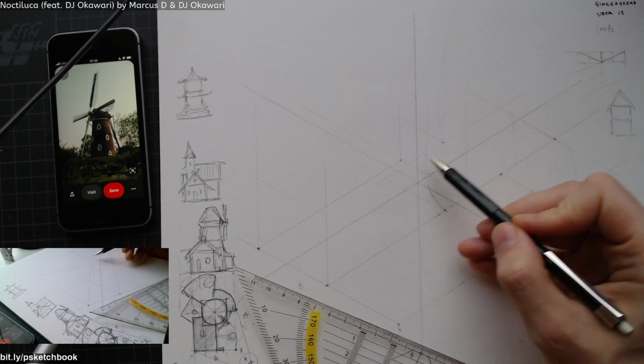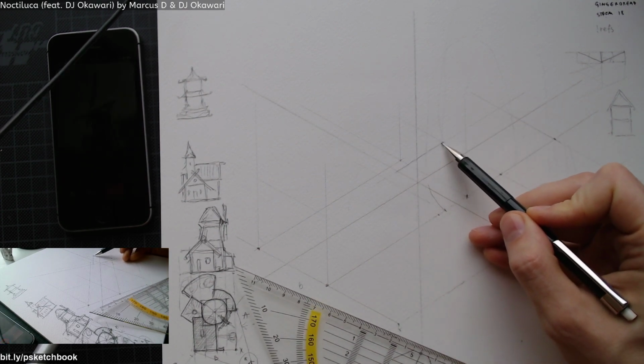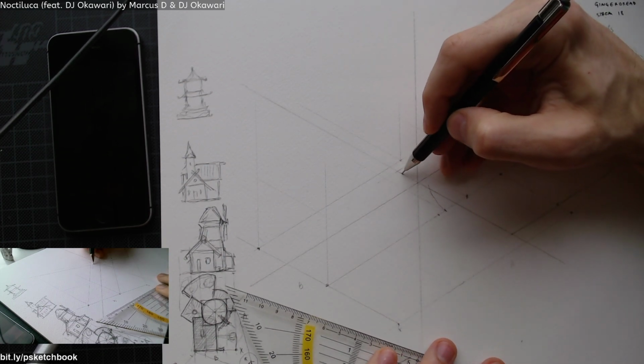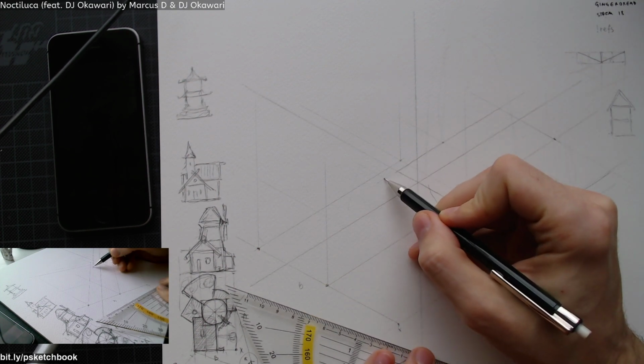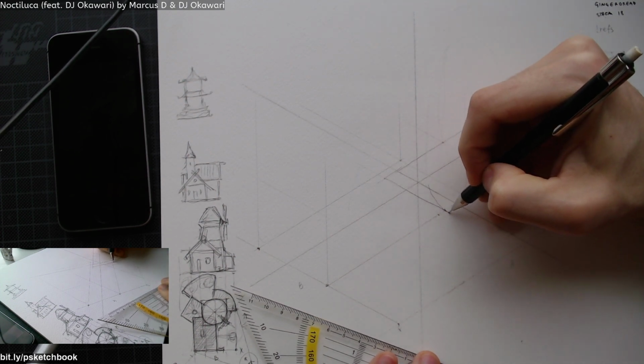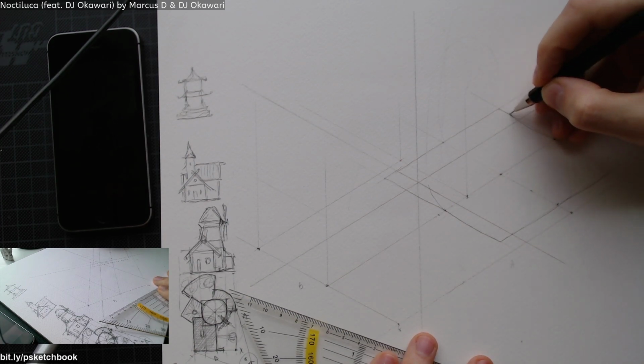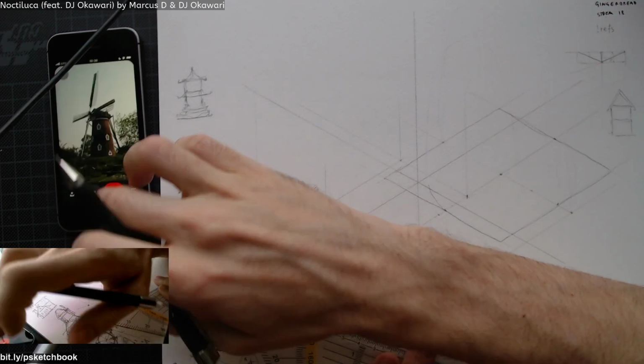So this here is this. Wait, no, this. This is the square where we need to fit in the base of our windmill.